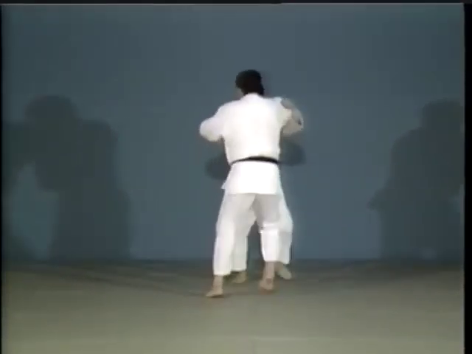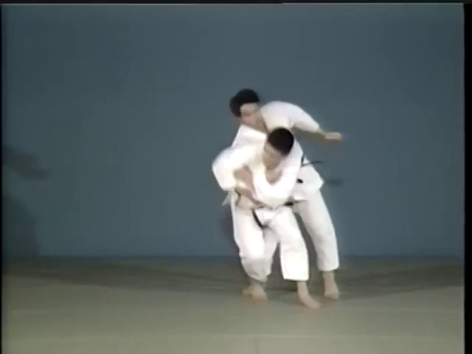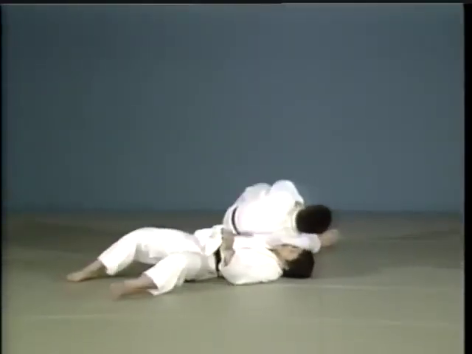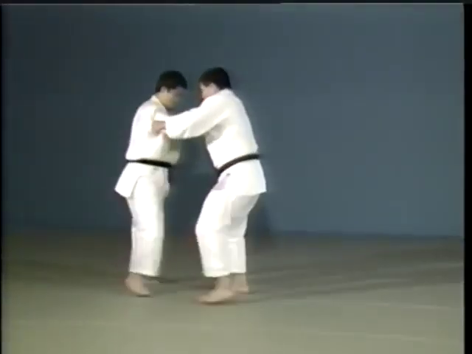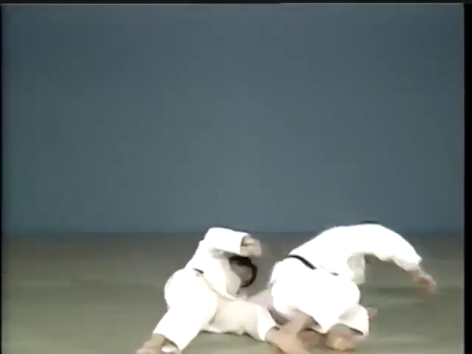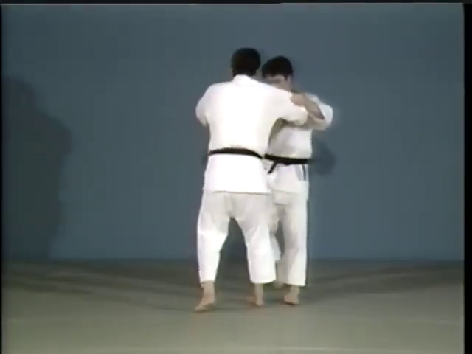Place your hip close to the opponent to use as an axis in the throw. This is the basic principle of soto makikomi. Placing your hip next to your opponent, but not so deep, and throwing him. This is also soto makikomi.